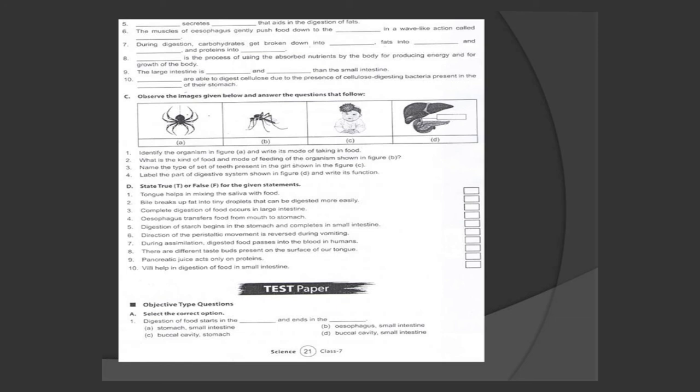7. During assimilation, digested food passes into the blood in human. True. Pancreatic juice acts only on protein. That is false. And 10th one, villi help in digestion of food in small intestine? Villi will help only in absorbing the digested food, not in digestion in the small intestine. So this is false. I hope you have marked correctly. Then pause the video and note slowly.